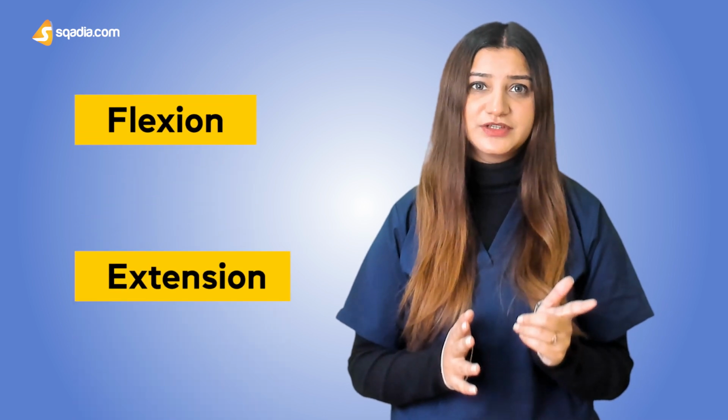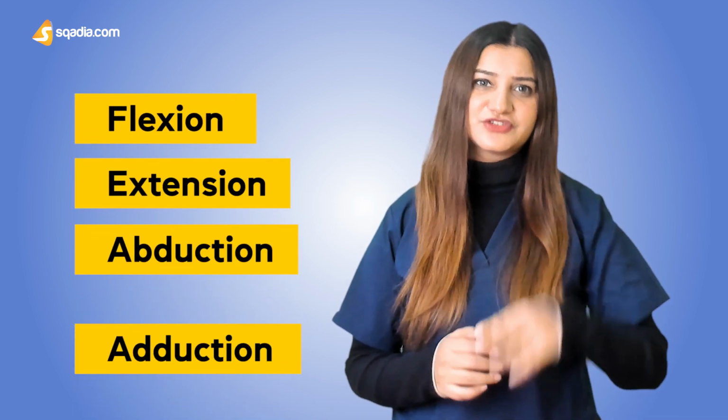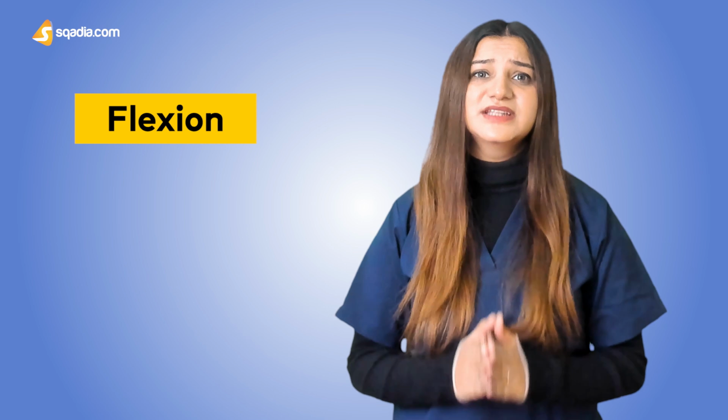As we learned about the joints of phalanges, let's take a look at the movements that are possible at these joints. At the MCP joint, we have several movements, for example, flexion, extension, abduction, and adduction. Flexion means decreasing the angle between two joints.